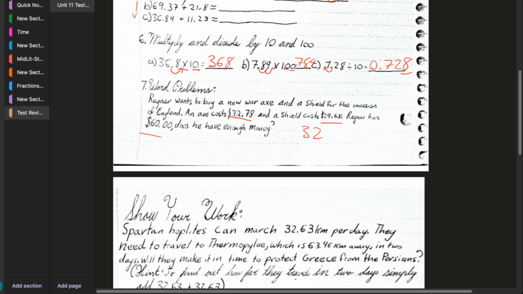So, right, 32.78, and remember these are dollars, 29.68, right? I guess Vikings like to have 8s at the end. 8 plus 8 is 16, right? So you drag it over. 7 plus 6 is 13, plus 1 extra will be 14. Drag that over, right? You put the decimal here. 2 plus 9 is 11, plus another 1 is 12. You drag the 1 over, right? 3 plus 2 is 5, and the extra 1 makes it 6.